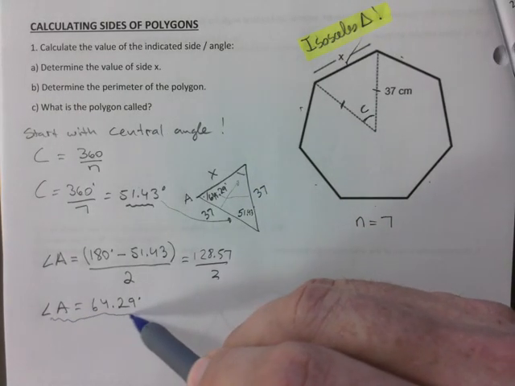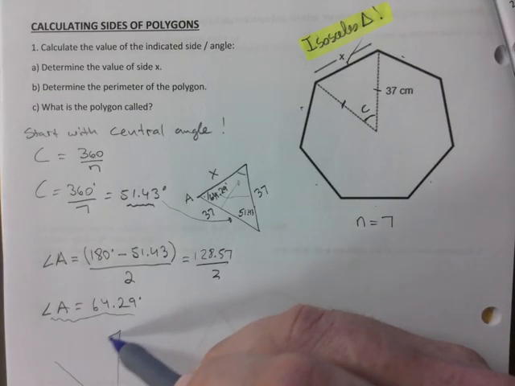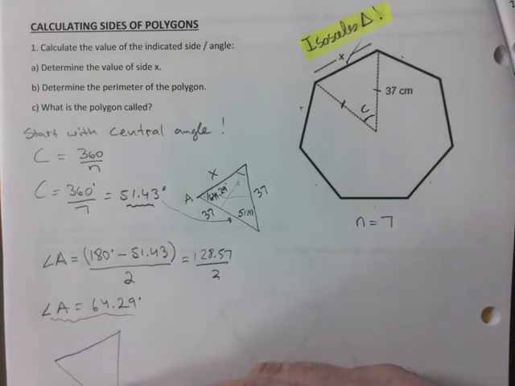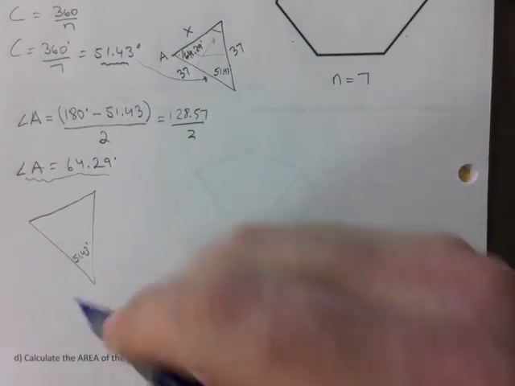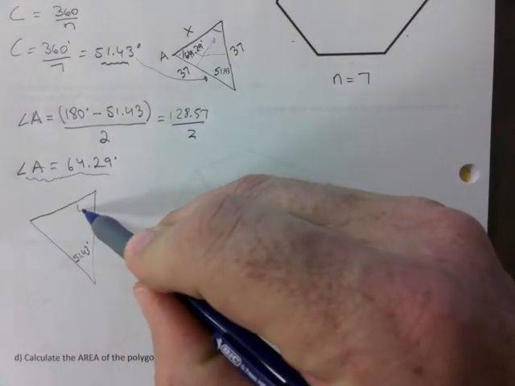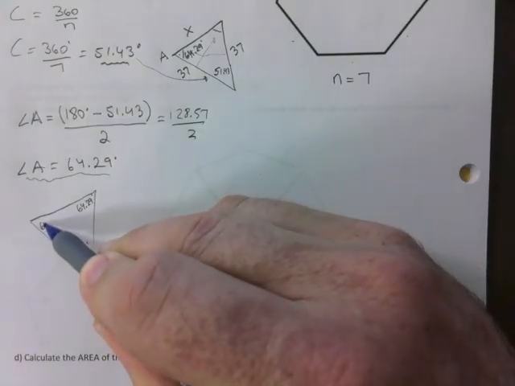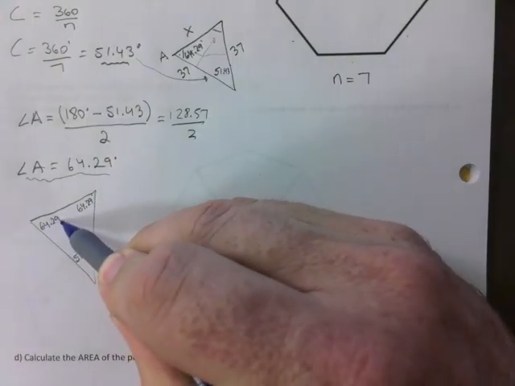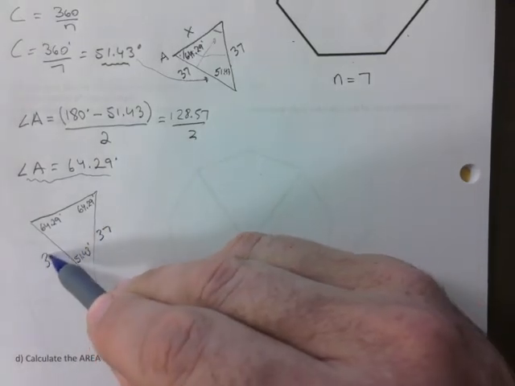Also important to me. I'll draw it one more time. So this is 51.43. Don't round to a whole number. I know that that's what you've been taught in the younger grades. This is 37 and this is 37.